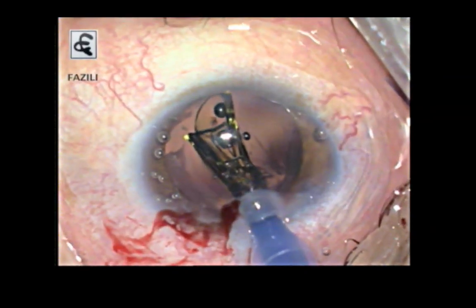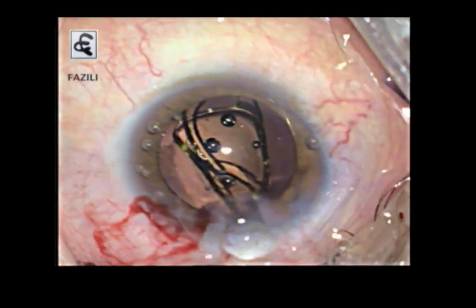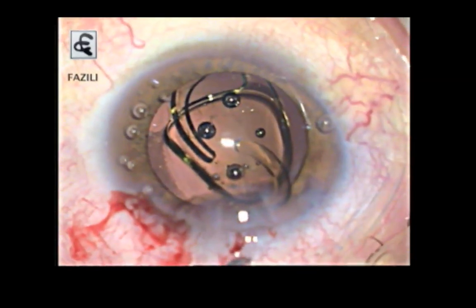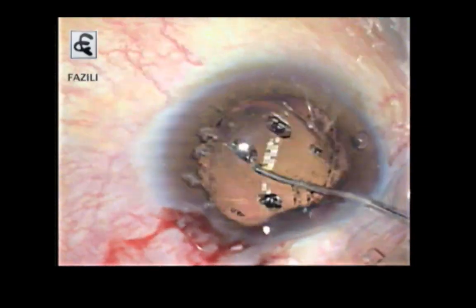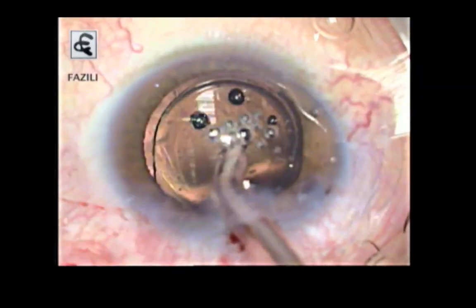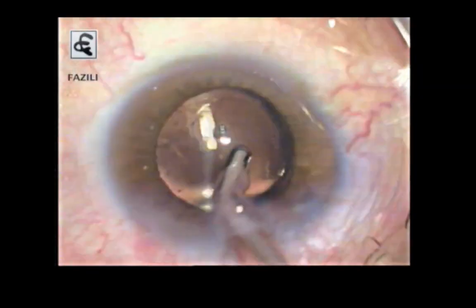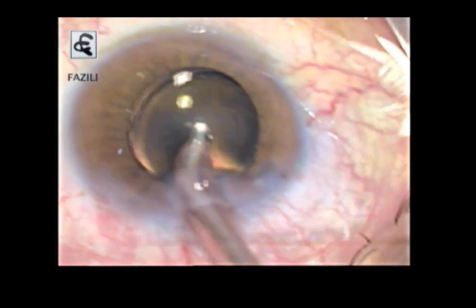In all these patients, you will see that there are 3 points where the chamber fluctuation can occur: when you're taking out the phaco tip after doing phacoemulsification, when you're finishing and doing an IA and taking out the IA probe, and at the end when you are removing the viscoelastic.